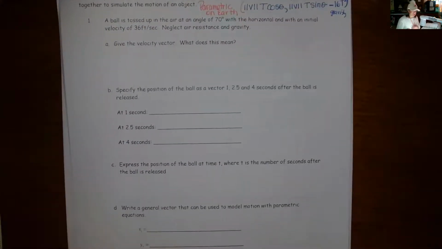Everybody okay? All right, so now we got to try a real problem. A ball is tossed up in the air at an angle of 70 degrees with the horizontal. With the horizontal, that means the ground, right? So you're throwing a ball up at 70 degrees with an initial velocity of 36. Right now, we're going to neglect air resistance and gravity. We're always going to neglect air resistance. It's small, and that gets into some really tough stuff quickly.